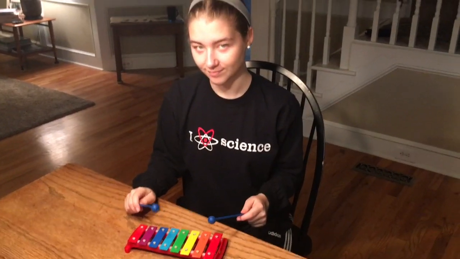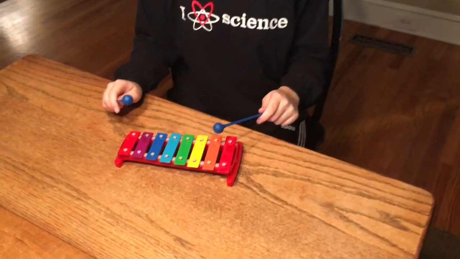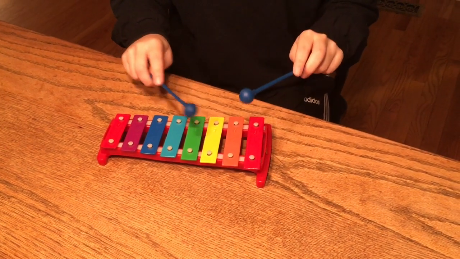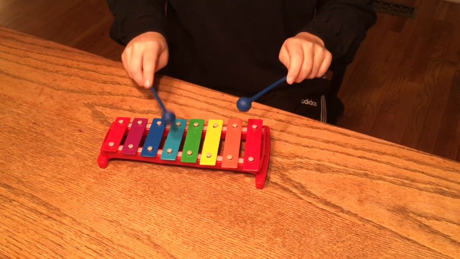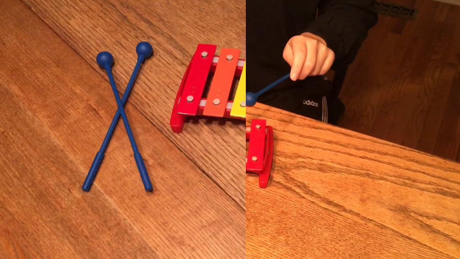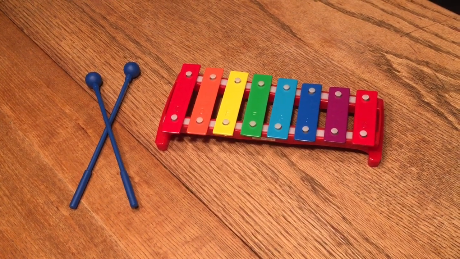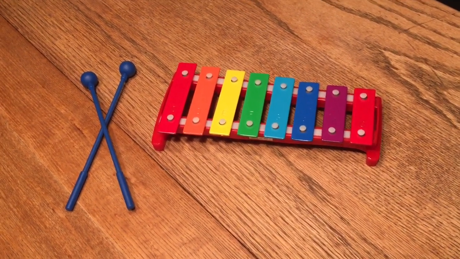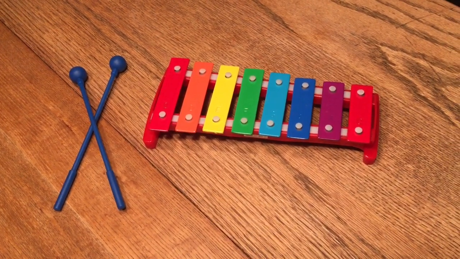Now my musical daughter Sarah is going to demonstrate a song on the glockenspiel using only 8 keys of different lengths. Now what about the glockenspiel gives those keys different pitches? Is it the color of the key? Is it what the glockenspiel keys are made from? Or is it the length of the key?